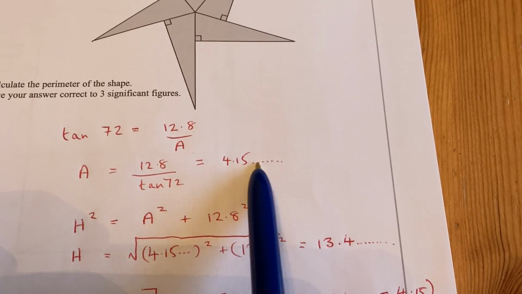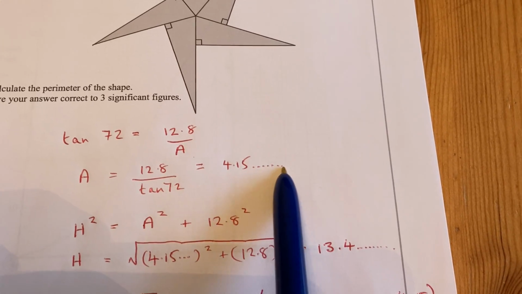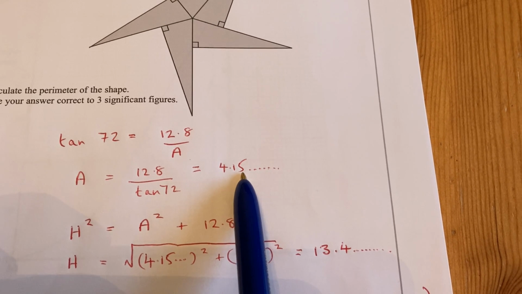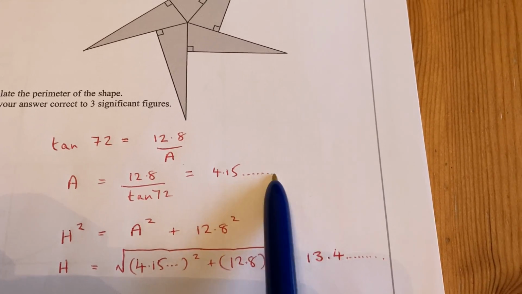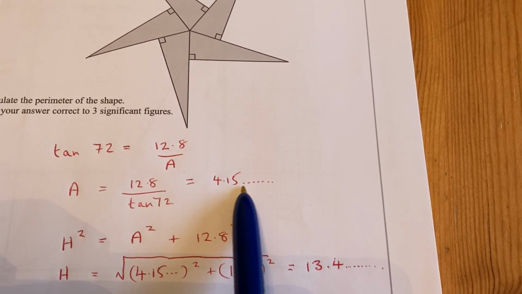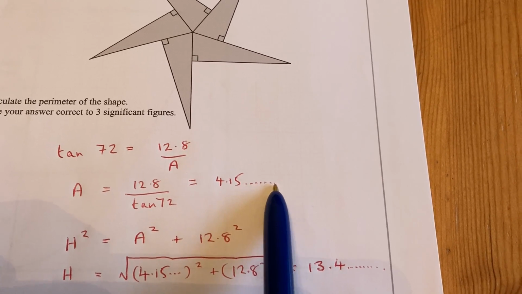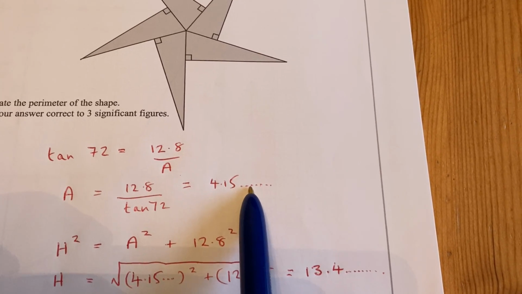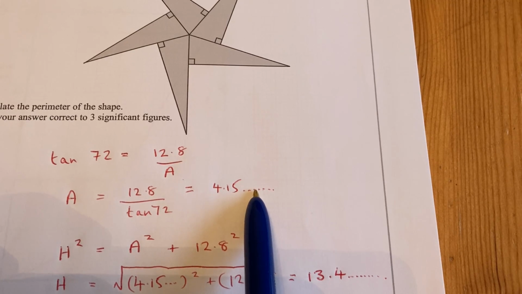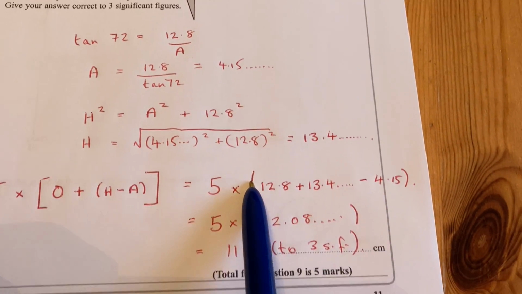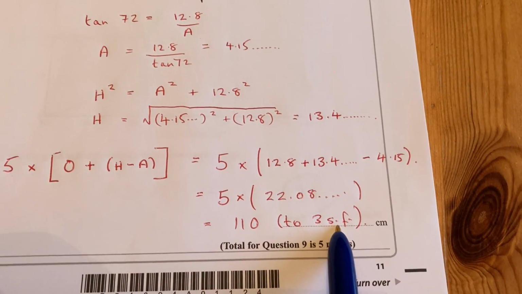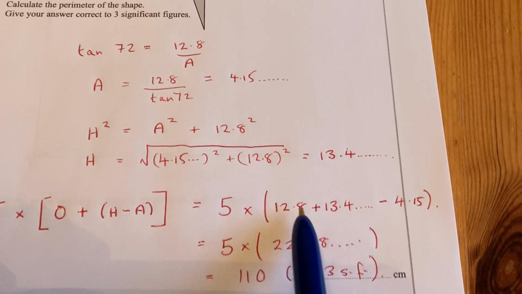I should point out, whatever this answer is for A in your calculator, do not chop it off on your calculator. Keep the decimal places in your calculator. When you write it down in your workings, you can put a few dotted lines down here. Don't ever use rounded answers in your calculator. You can do the rounding at the end when we come to our final answer to 3 significant figures.